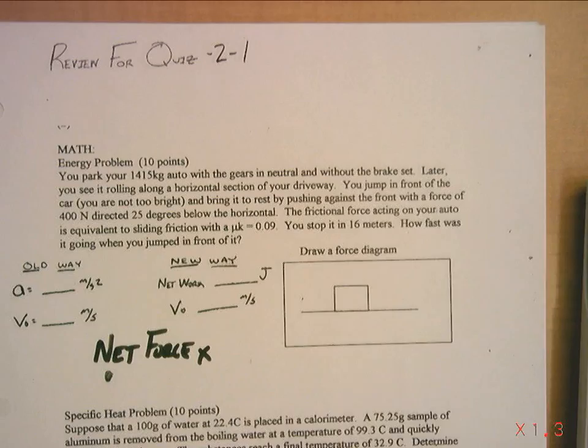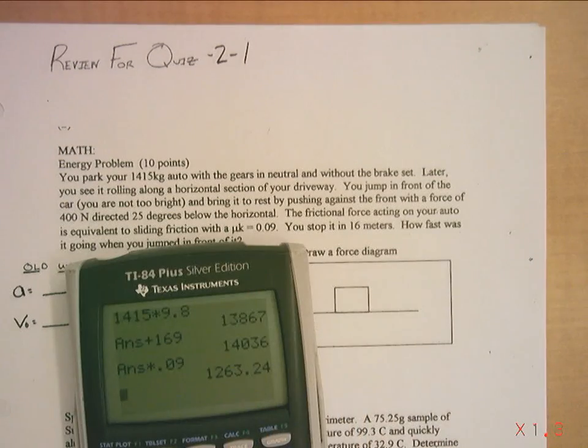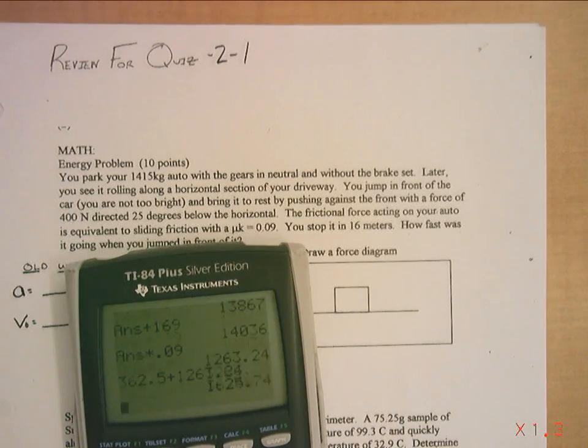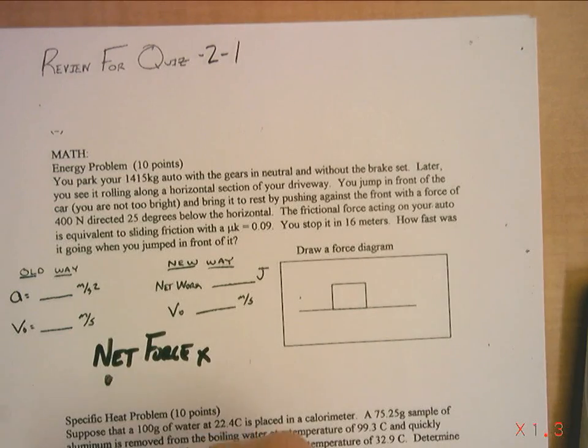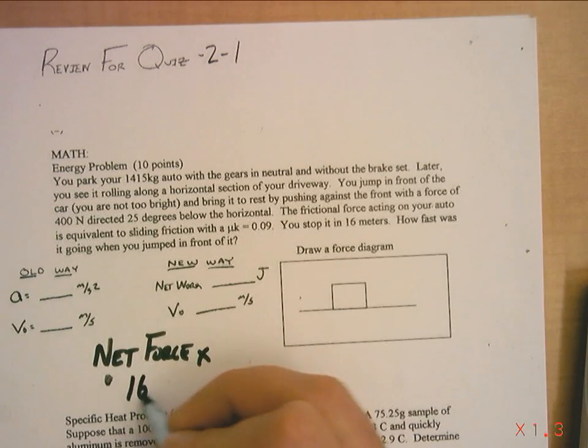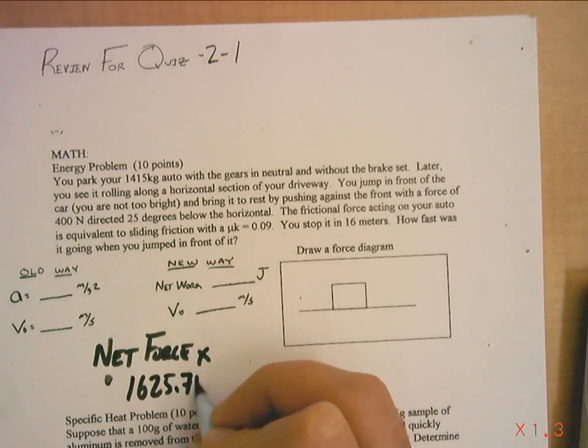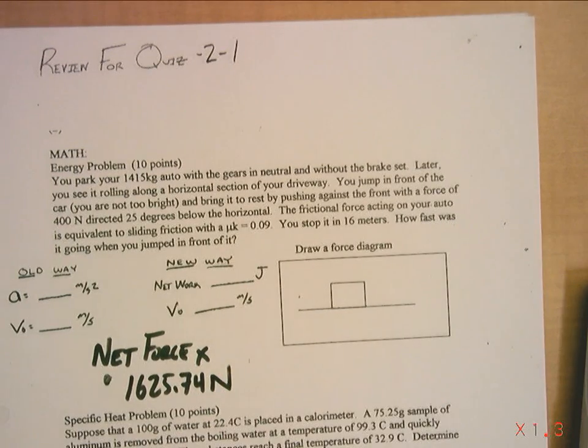So let's go ahead and we'll add it together. We've got 362 and a half. That was the red arrow or the push, plus the friction, 1263.24. So the net force is 1,625.74 newtons. That's a big part of what we got going on here. That's the first step, is coming up with that number of net force.